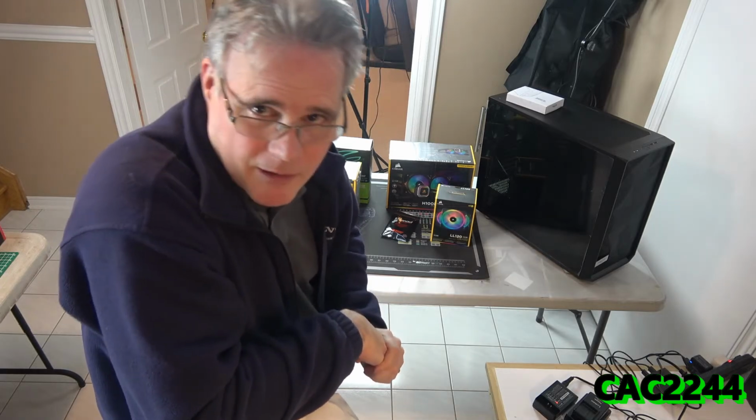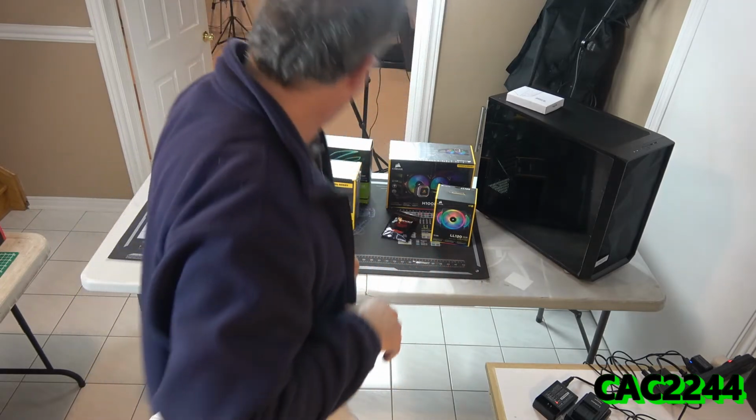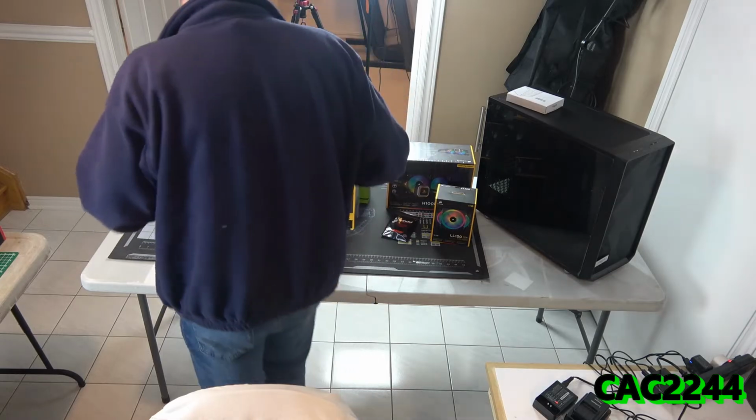All the companies now have these capacitors that just store that energy. All right. Okay, we're doing this.